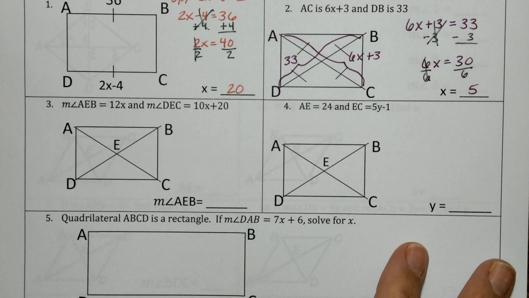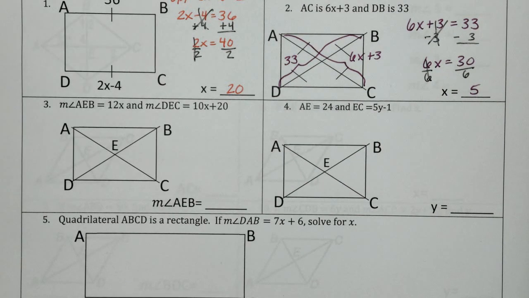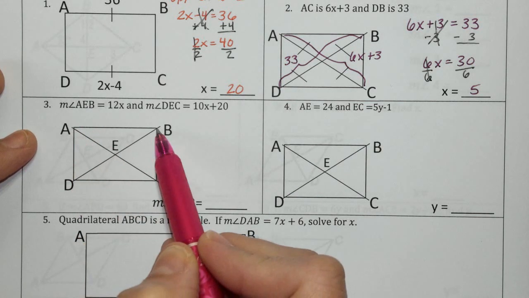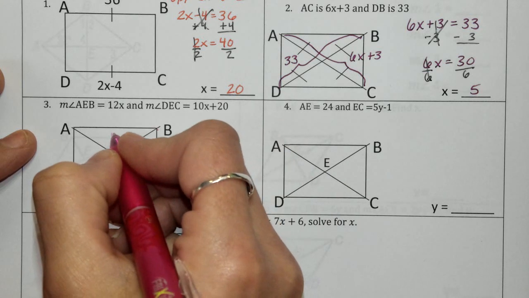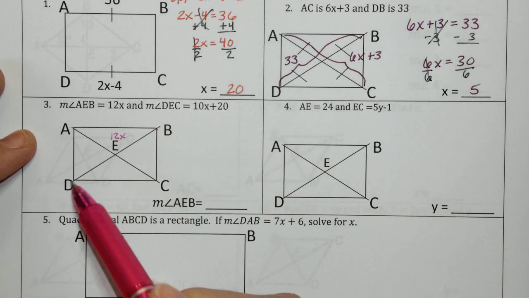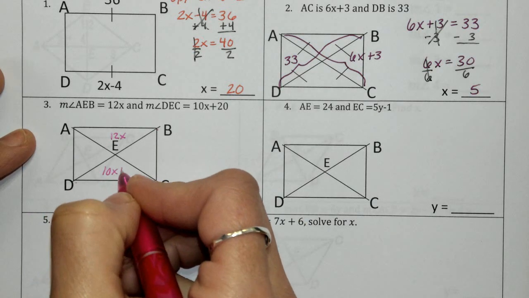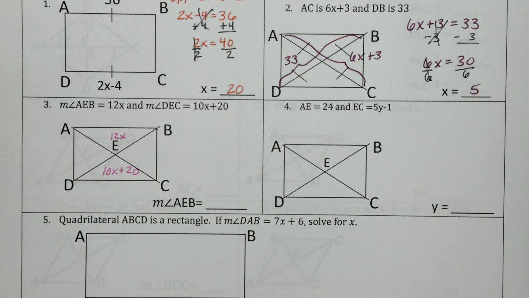Next, number 3. We're told here that the measure of angle AEB, so from A to E to B, is 12x, and the measure of angle DEC is 10x plus 20. Now, this is not a property of your rectangles other than the fact that you have 2 segments that are going to intersect as the diagonals.